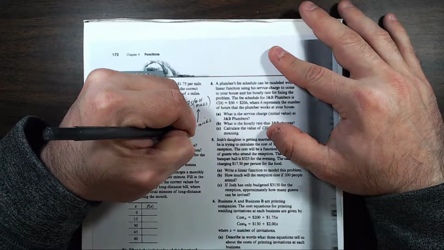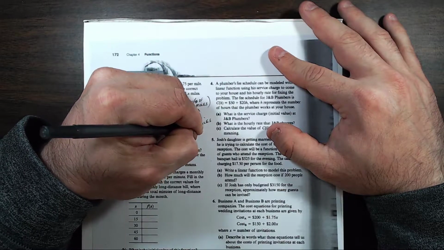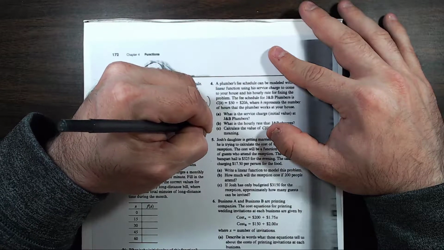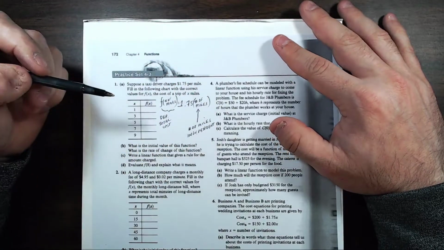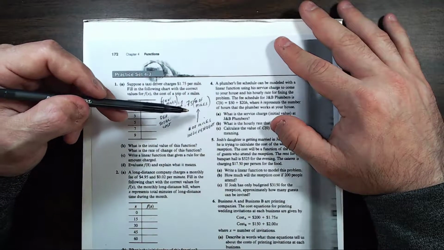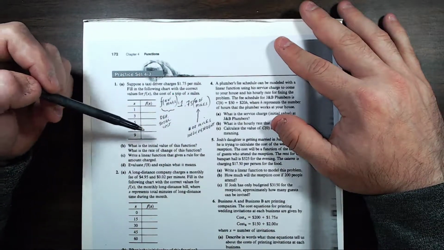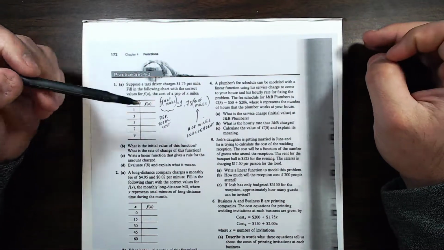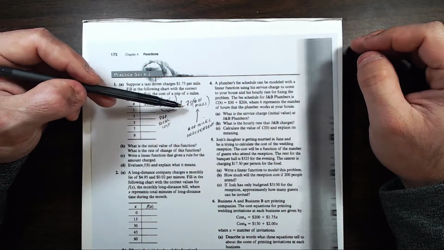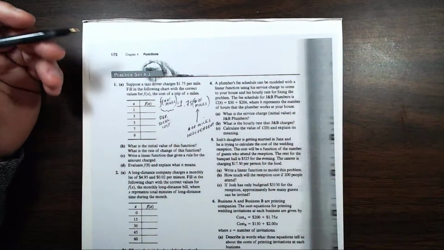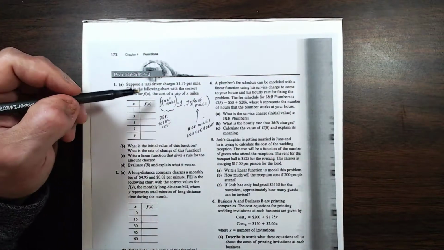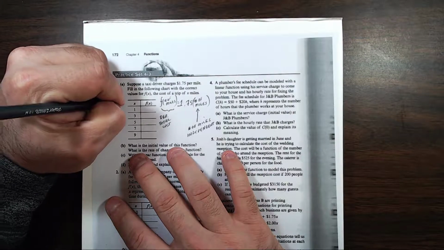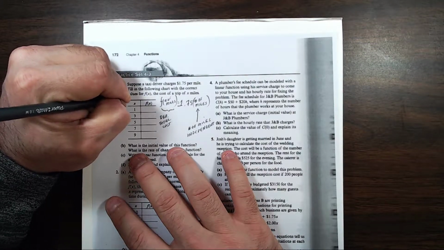In other words, the number of miles does not depend upon the cost of the trip. Rather, and it makes more sense logically, the cost of the trip depends upon the number of miles. So when we plug in values for x, what we're really plugging in is number of miles.